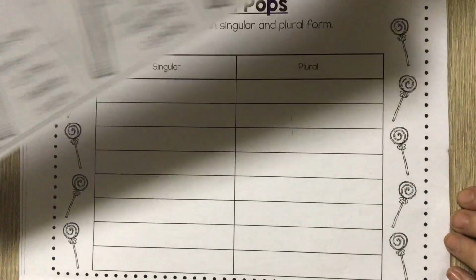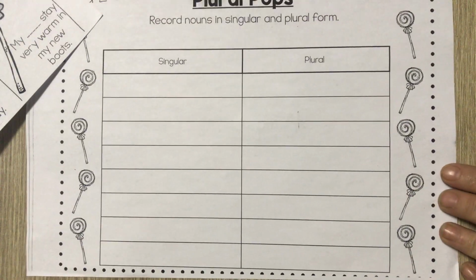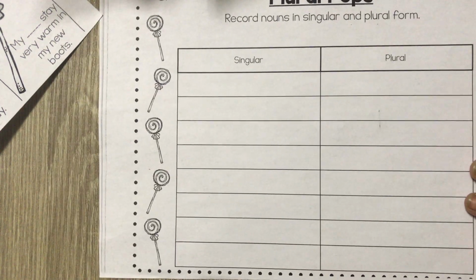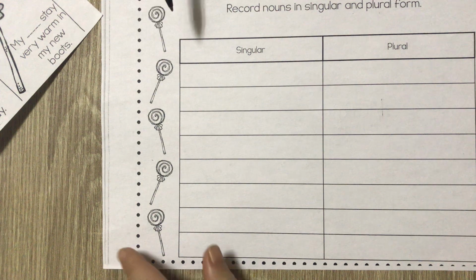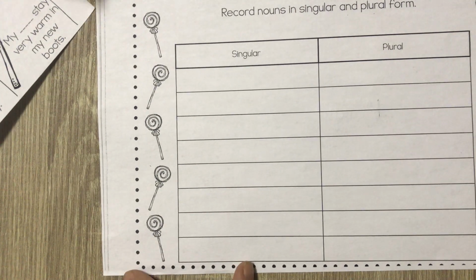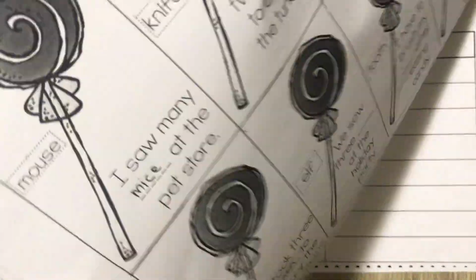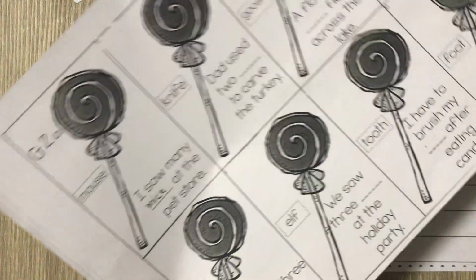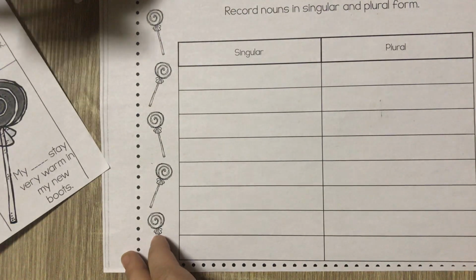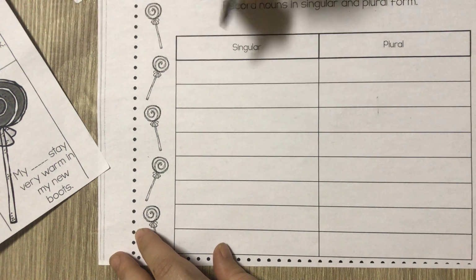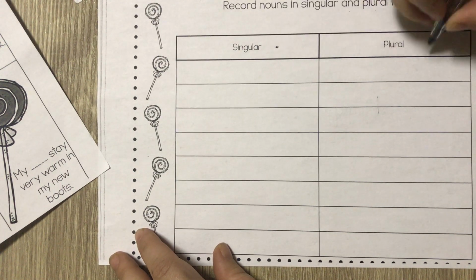Once we've done that, do not put this paper away. We are still going to use it to fill in this one. They say, record nouns in singular and plural form. Here you have the nouns that you will have to write down. So take a look at this. Mouse. Is mouse the singular form or the plural form? Singular means one, plural means more than one. Do you remember the dots that we made?